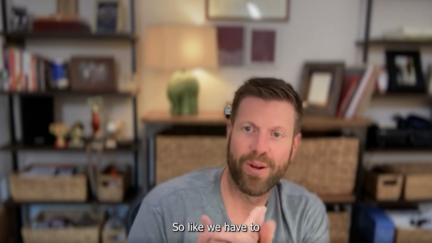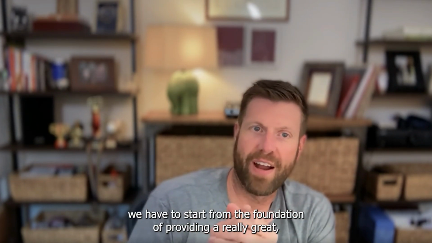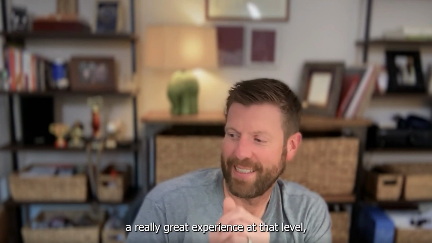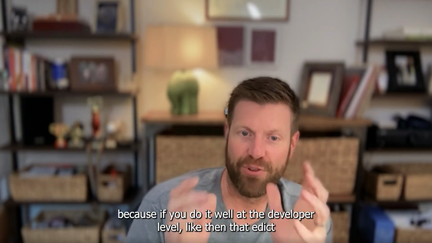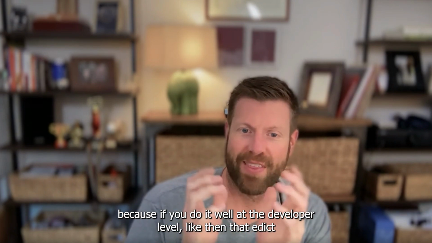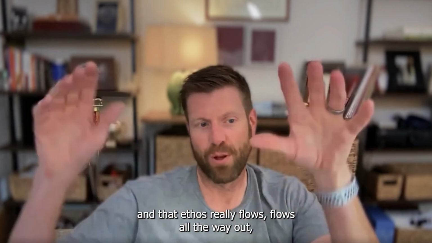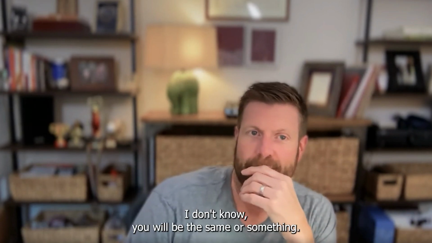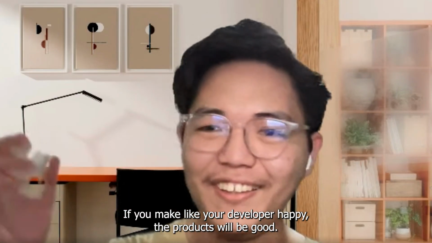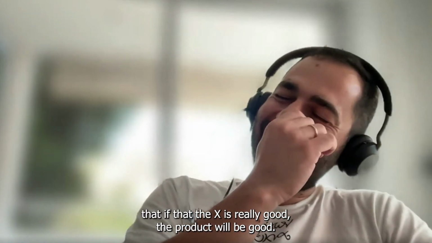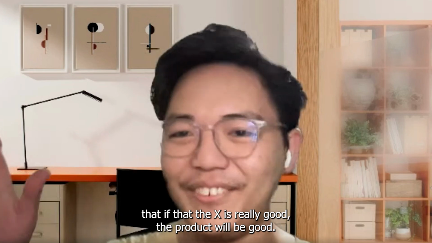That's what I've loved about Sok's approach on this: it's DX. We have to start from the foundation of providing a really great experience at that level, because if you do it well at the developer level, then that edict and that ethos really flows all the way up. I don't know if it is a saying or something: if you make your developers happy, the products will be good. If the DX is really good, the product will be good.